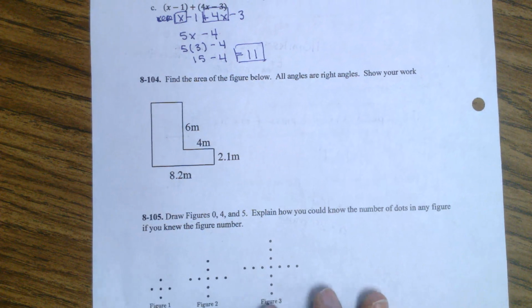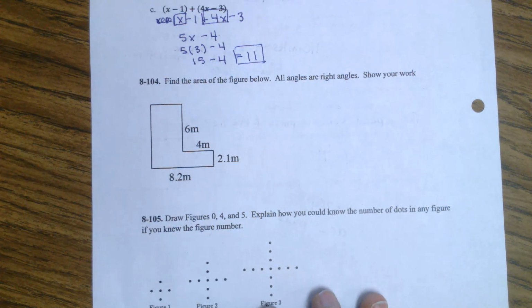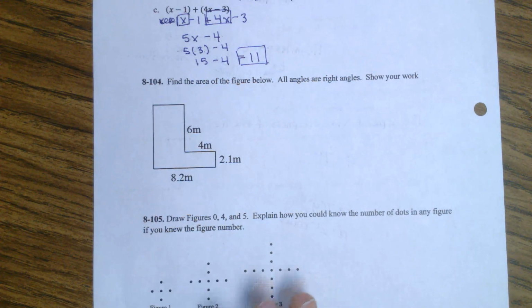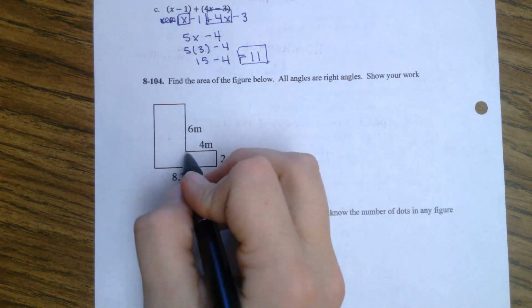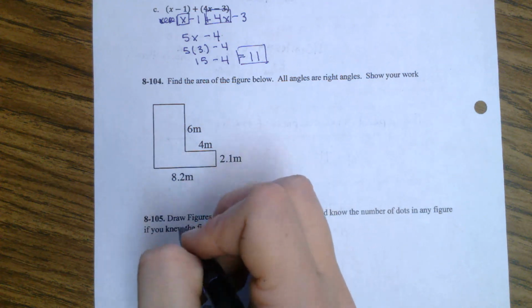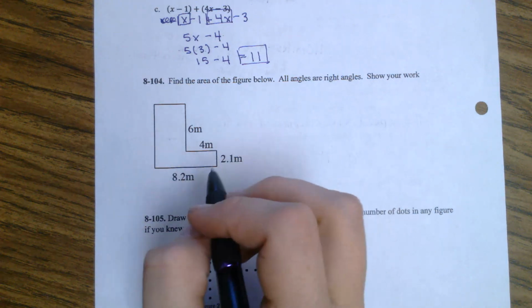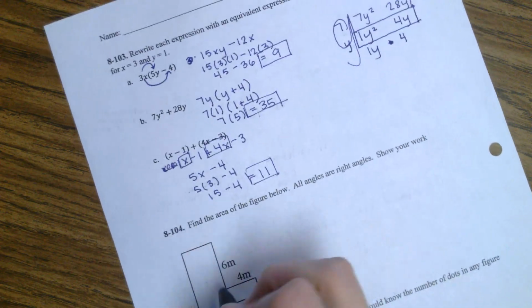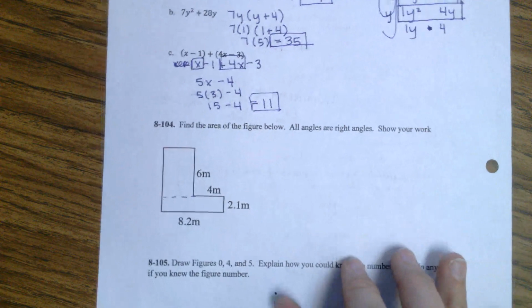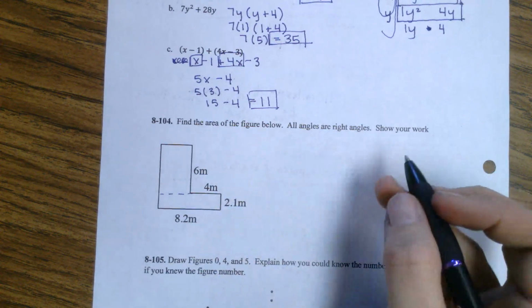Problem number 104, find the area of the figure below. I can do this a couple different ways. Remember, I can break this shape apart. I can either break it apart here or here. I want to break it into as few rectangles as possible. I generally break it apart here. Remember, you can't go the other way. You're going to get the same answer.